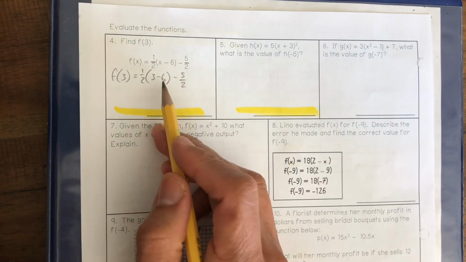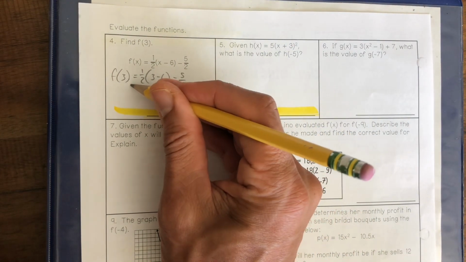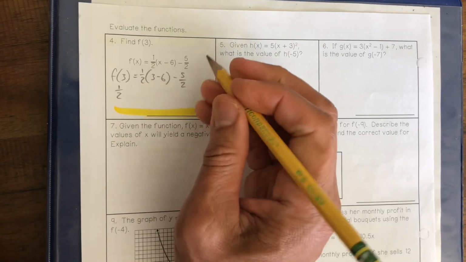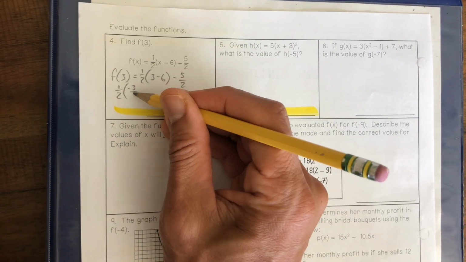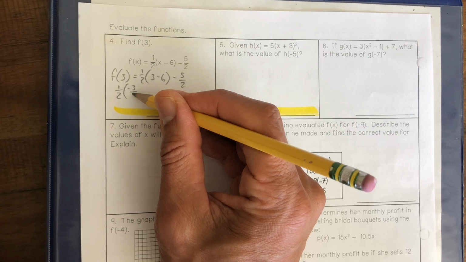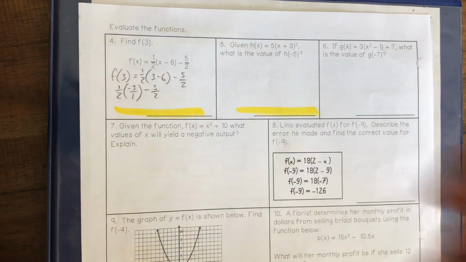Let's break down our parentheses first. 3 minus 6 gives us negative 3. So we have 1/2 times negative 3 minus 5/2.